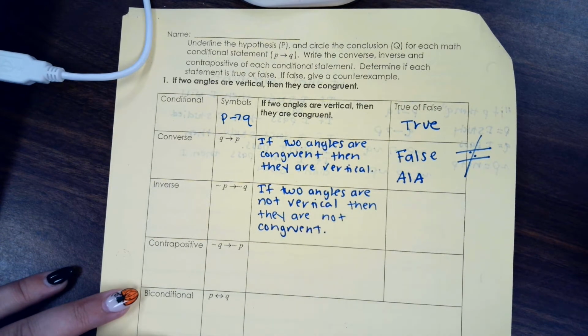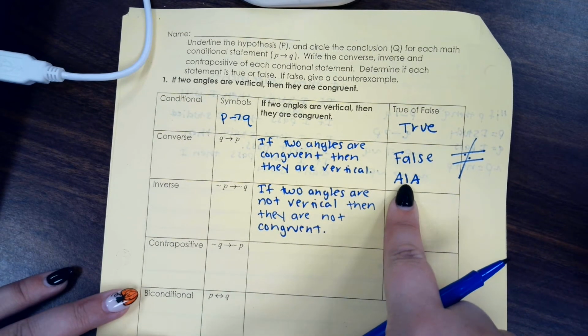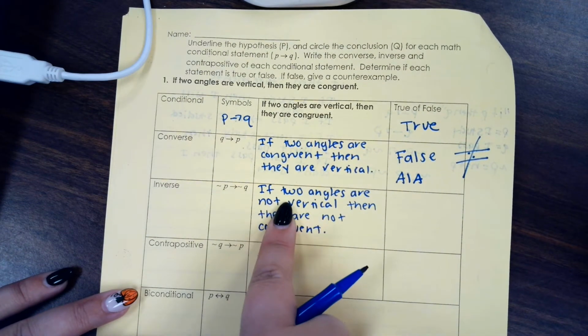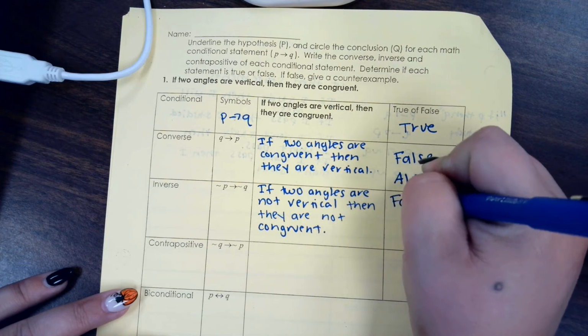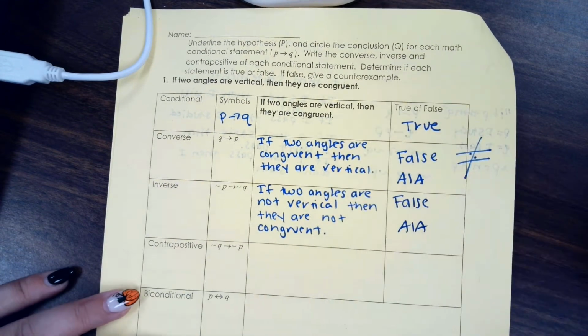So if I have two angles that aren't vertical, so they can be some type of other angles, then 100% of the time they're not going to be congruent. We can use the same example. Alternate interior angles are not vertical, but they are congruent. So that's going to be false. I'm just going to use the same counterexample there.